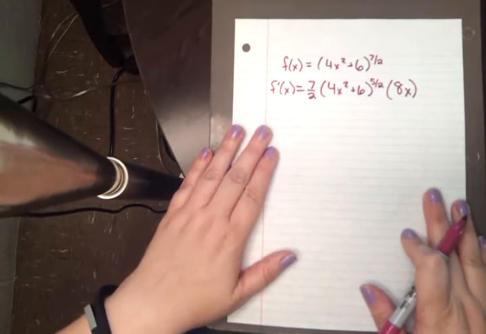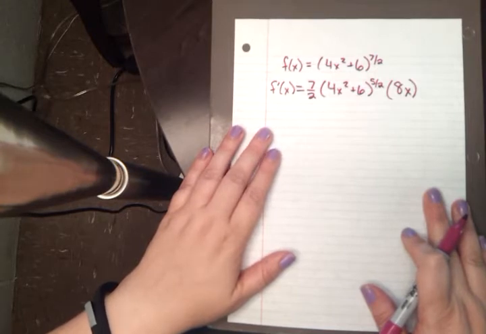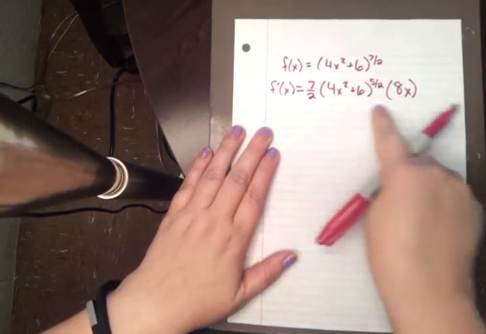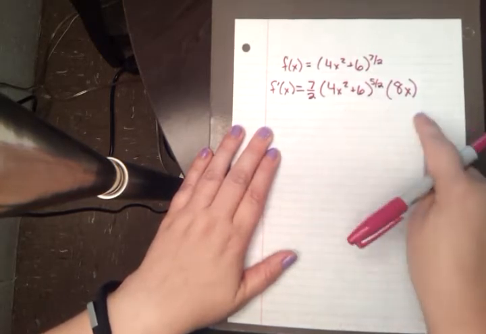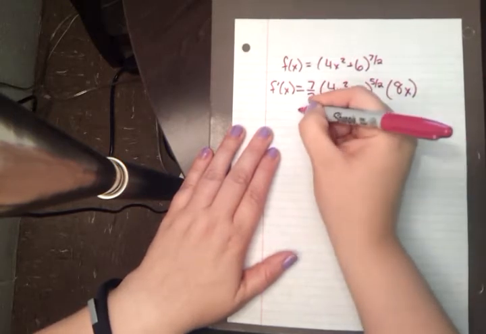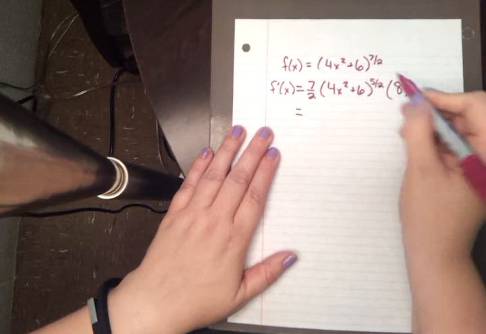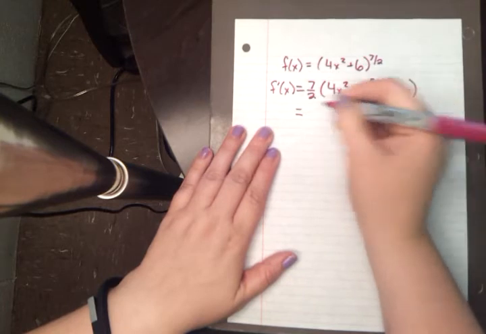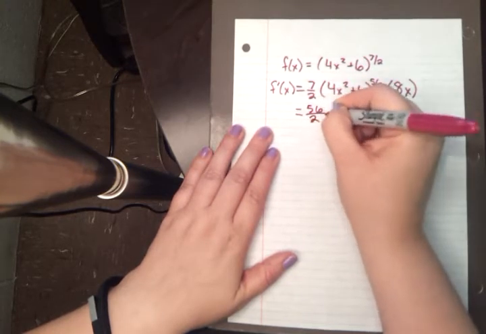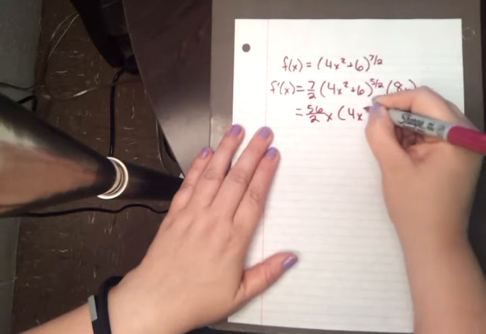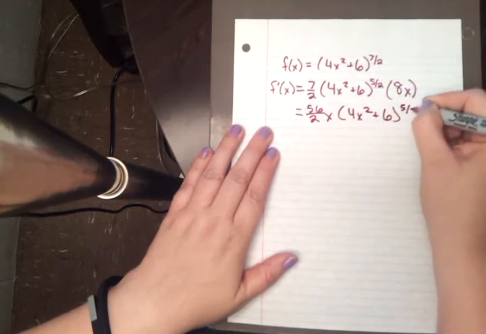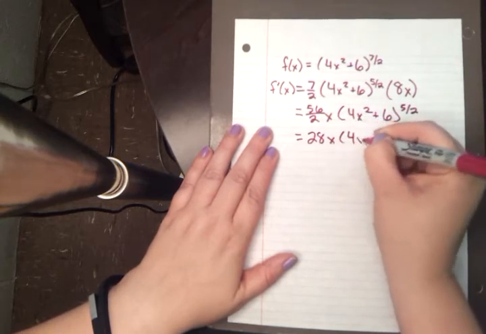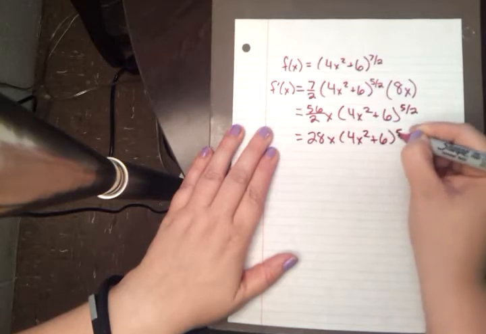Well, you could enter this into WebAssign and it will be correct, but you're going to want to take another derivative, and I don't want you to have to try and do that with this. There are a lot more pieces there than what we need, so let's simplify a little bit. Let's multiply the 8x times the 7/2. 8x times 7/2 gives us 56/2 times x times 4x squared plus 6 to the 5/2. If I simplify that, that's going to give me 28x times 4x squared plus 6 to the 5/2 power.